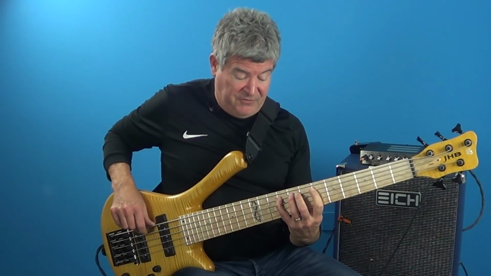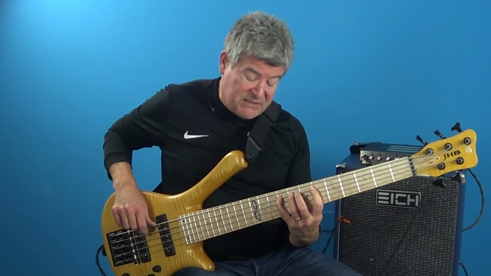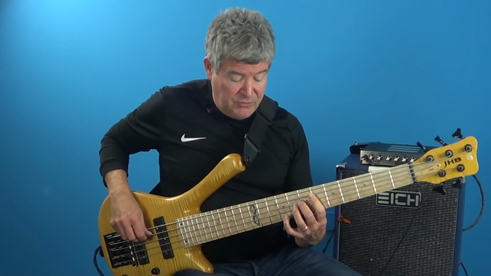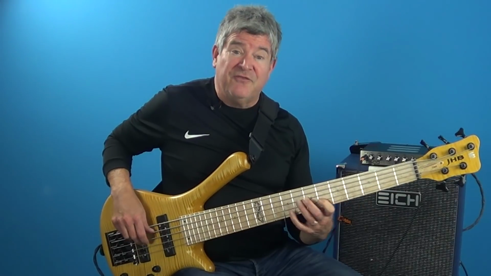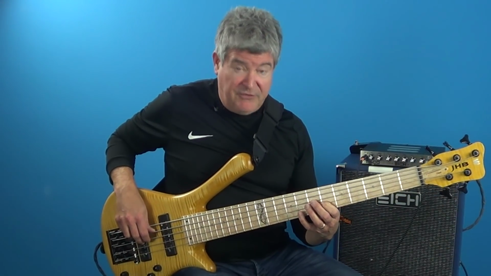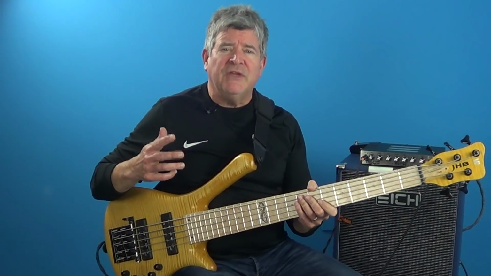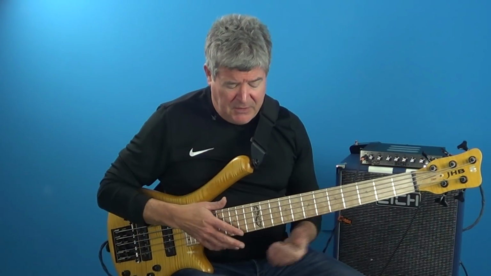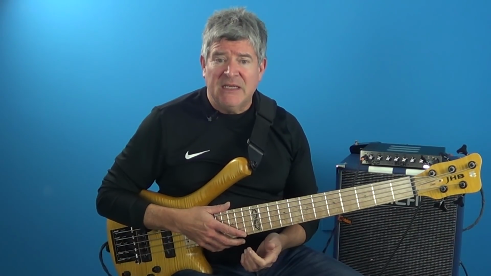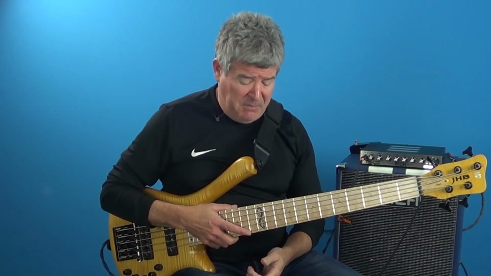So that's going to be flat 9 in relation to the C. It's going to be the 3 in relation to the C, and then it's going to be the flat 13 in relation to the C dominant 7th. So that's kind of a cool sound. In fact, the scale that you'd play a half step above is the D flat melodic minor scale.